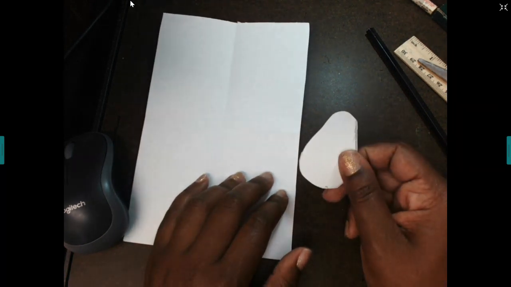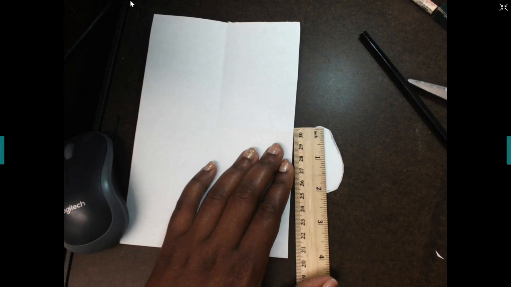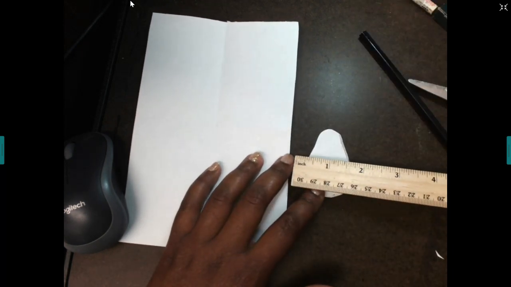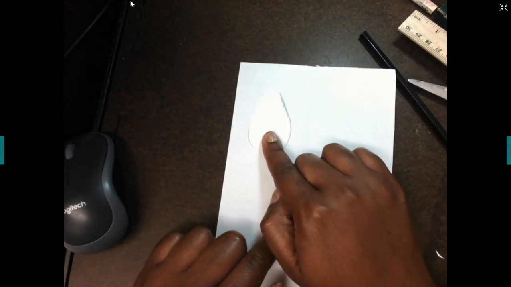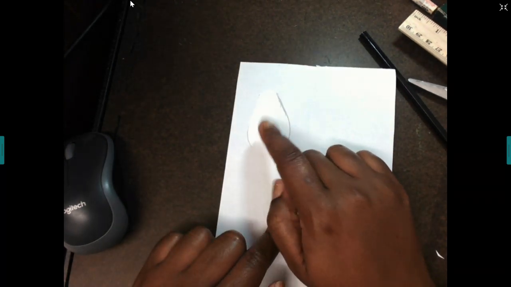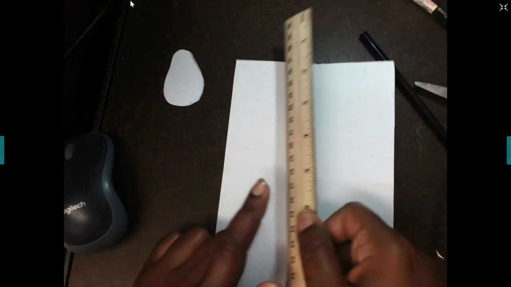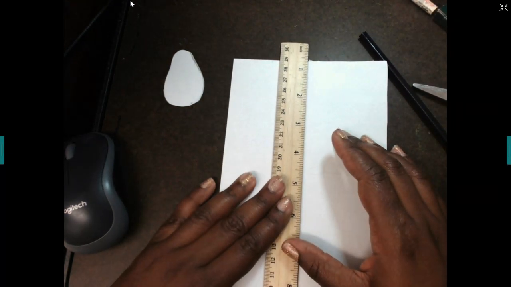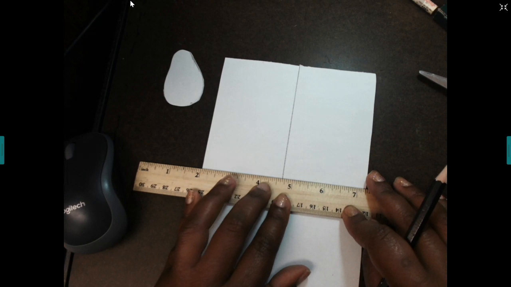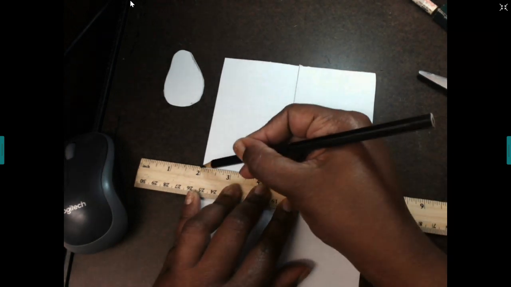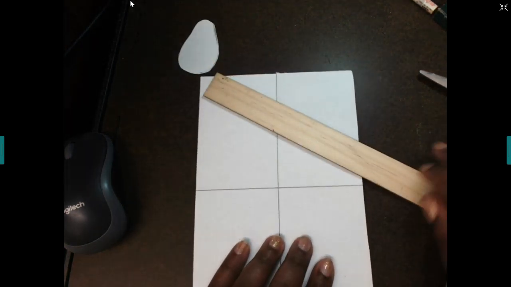Now for your template shape, you want to make sure it's at least 2 inches tall, and if you have an apple, 2 inches wide. We want to do that because we want to make sure it takes up the majority of the space in that composition. But before we get to that, let's draw on top of the lines that we created by the folds. I'm going to split my paper down the middle, and then split it in half horizontally.